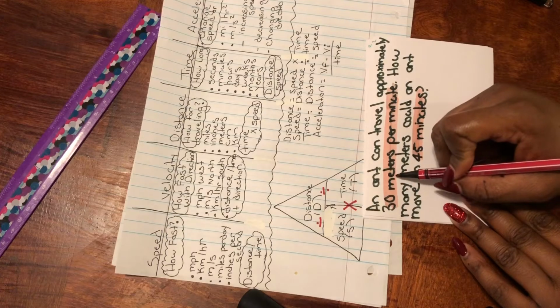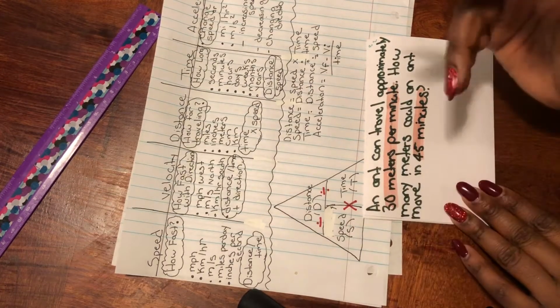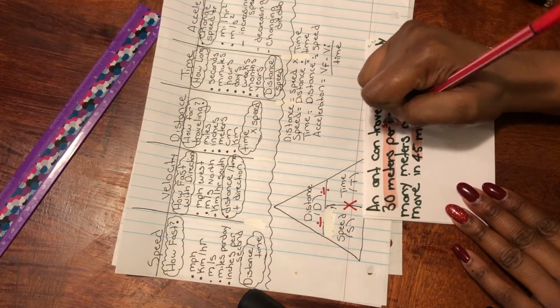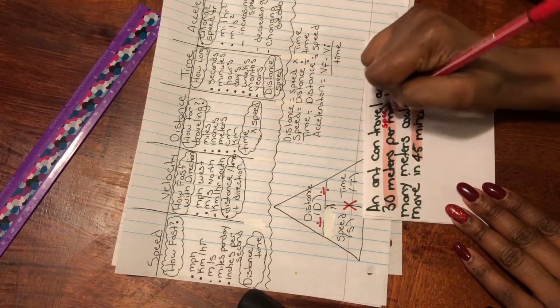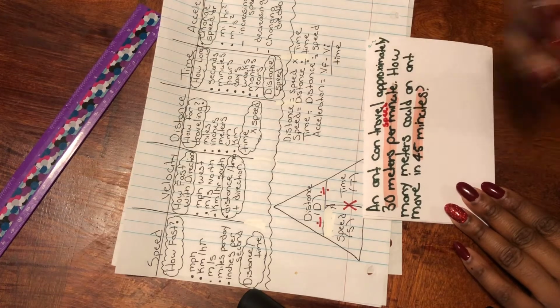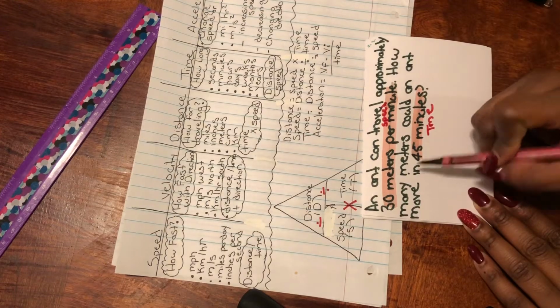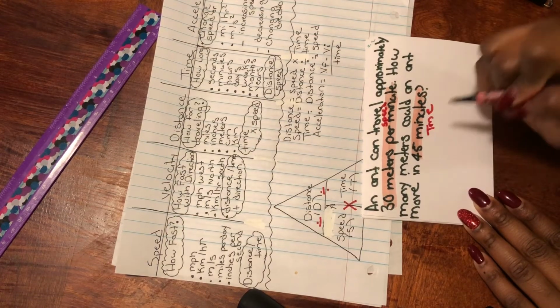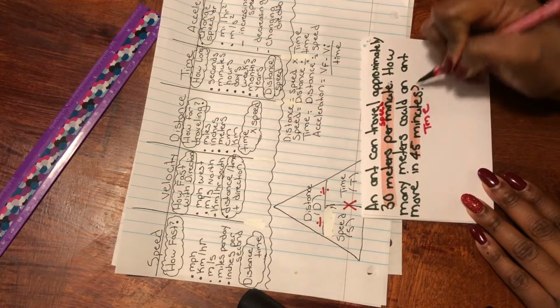But 30 meters per minute, that is speed, right? That's how fast it's going per time. That's our speed. Of course, easy, it's 45 minutes, that's time. And again, any meters. So they're looking for distance again, right? So we're looking for distance.